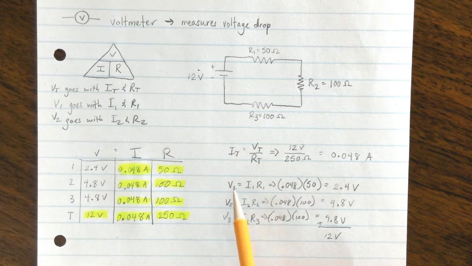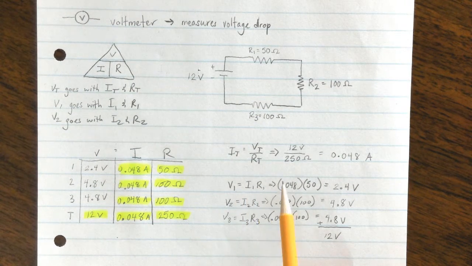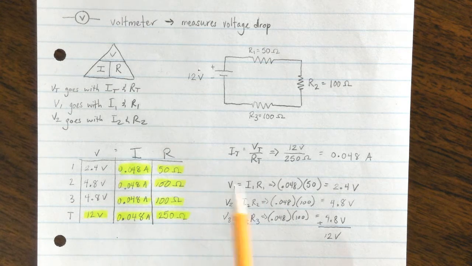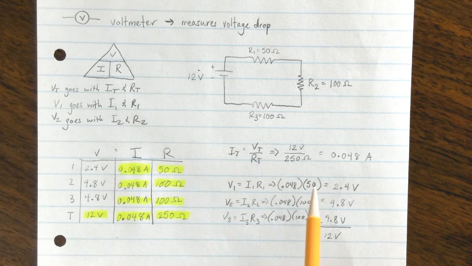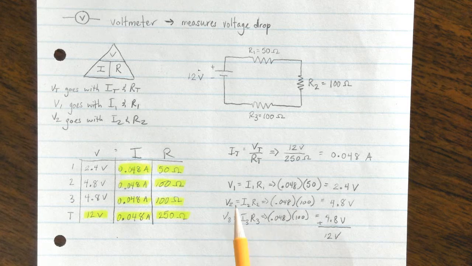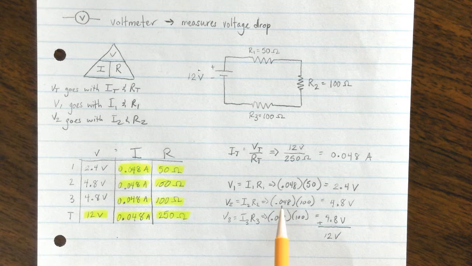Okay, so set it up. V1 is I1 times R1, and we're just going to substitute in 0.048 and 50. Multiply out, you get 2.4. V2 is I2 times R2, 0.048 times 100, you get 4.8, and V3 is I3 times R3, 0.048 times 100, also 4.8.